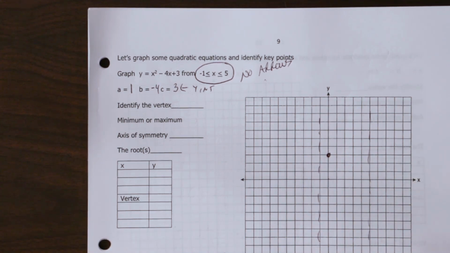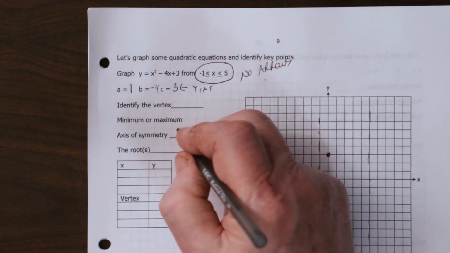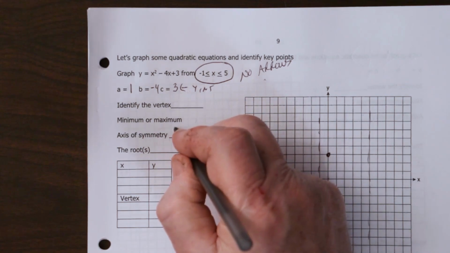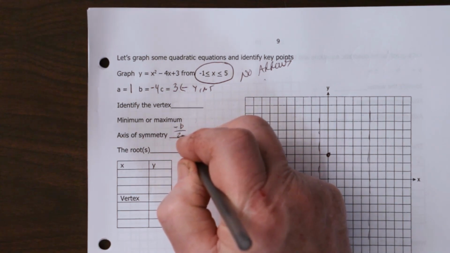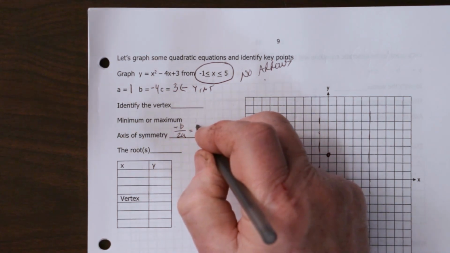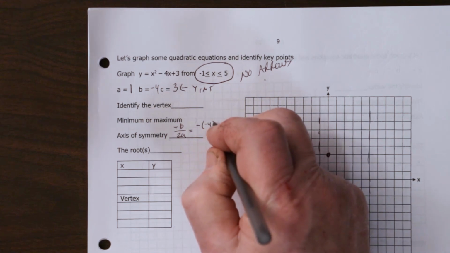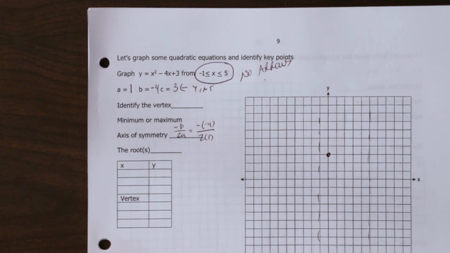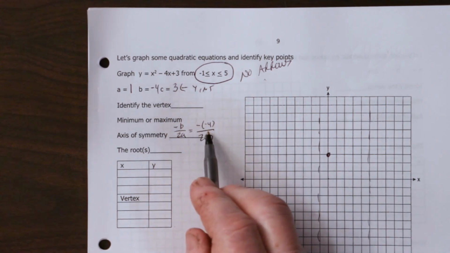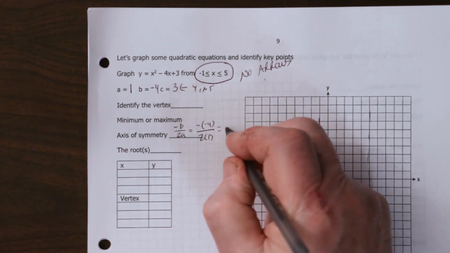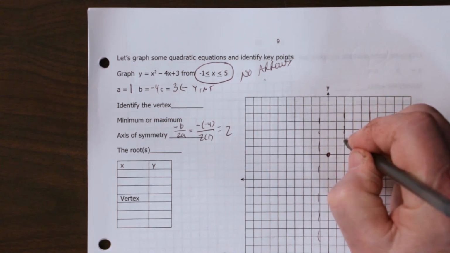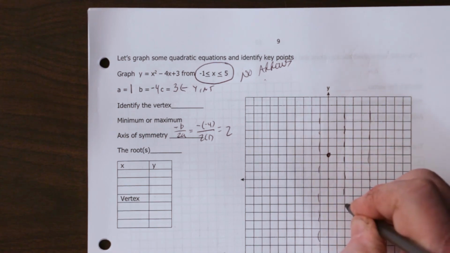All right, now I want to find my vertex. So for my vertex, first I've got to find the axis of symmetry. I'm going to do my -b over 2a. And that's going to give me a -4 over 2 times 1. And that's going to give me a +4 divided by 2, so that's going to be a 2. So x equals 2 is my axis of symmetry.